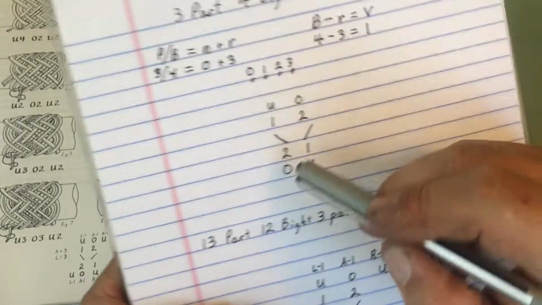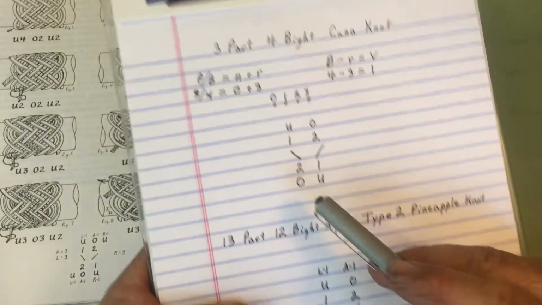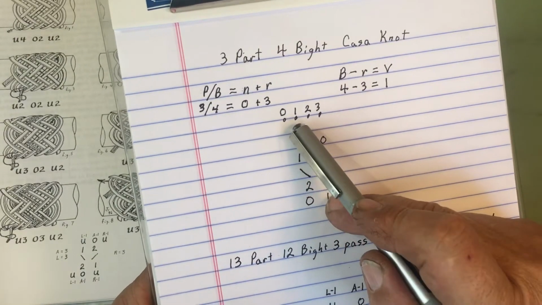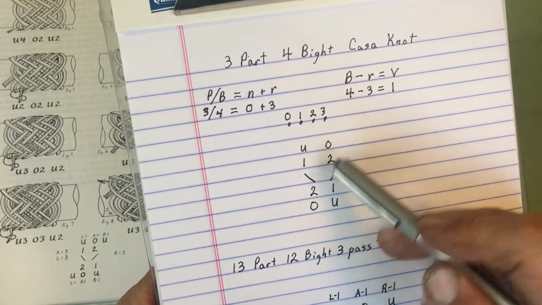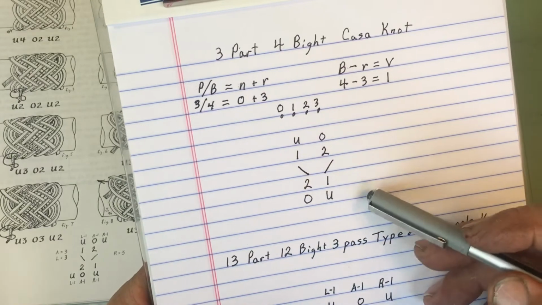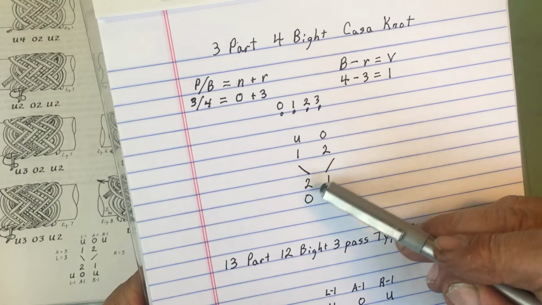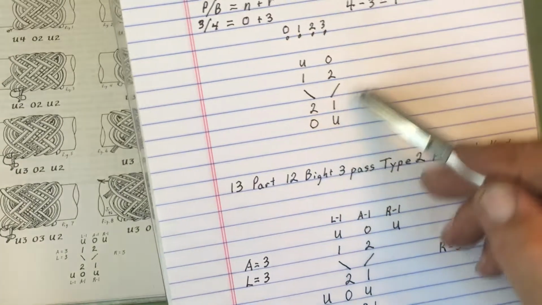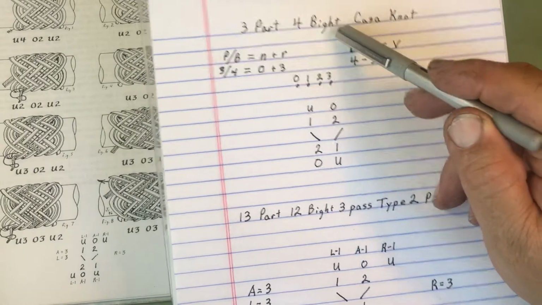Now we do our coding, and it's 1 less than the number of parts. So we have 2 coatings, an under and an over. We start at our second number and we place it here. So this is 1, 2. Underneath, it's 1, 2. And as before, that's an under, that's an over. Going this way, that's an under, that's an over. Okay, so that gives us our algorithm diagram for the casa knot that we're tying inside of our 3-pass knot.